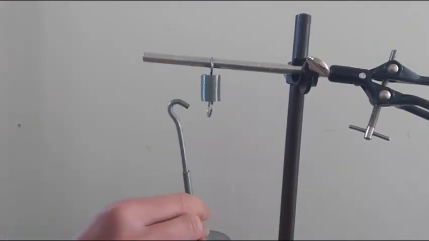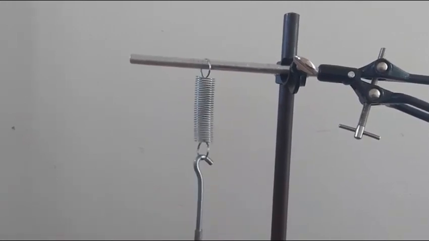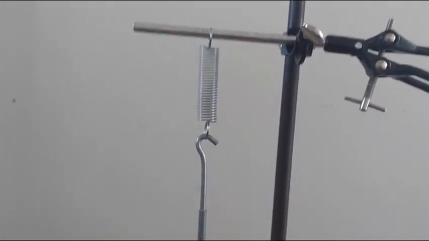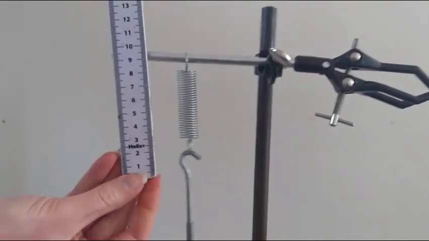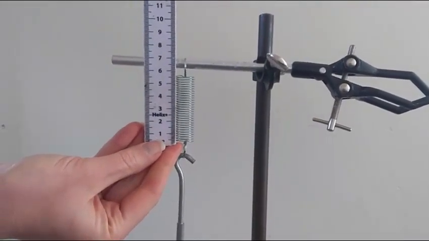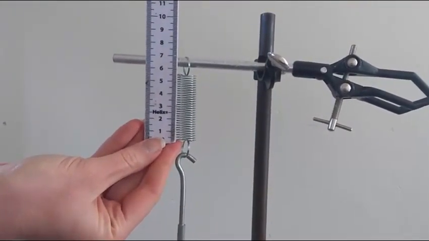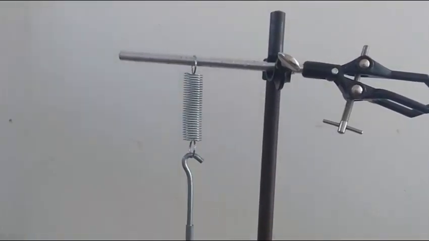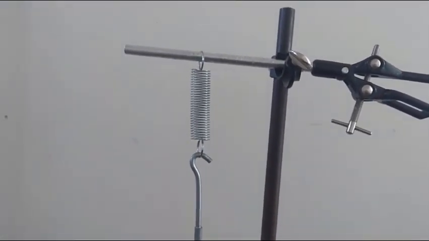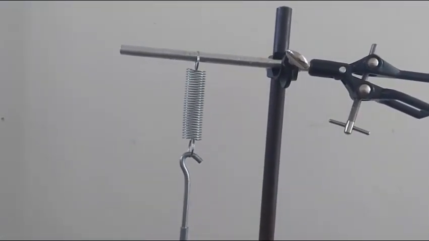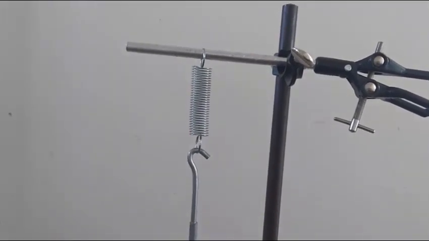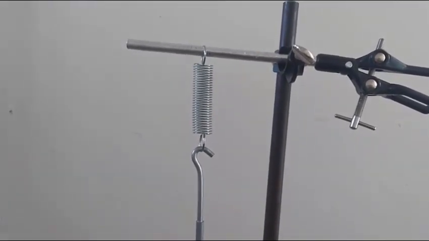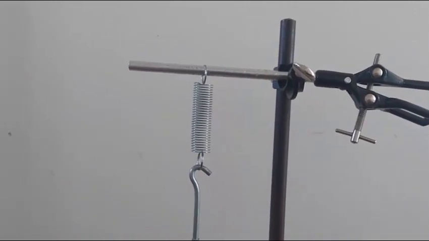We're going to add 1 newton. And then we measure it again, and that is 5.5. So to find out what the extension is, you need to do the length we've just measured minus the original length.